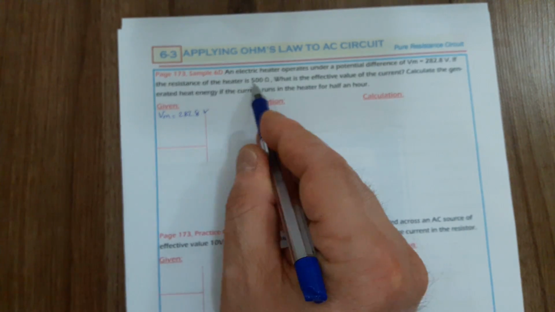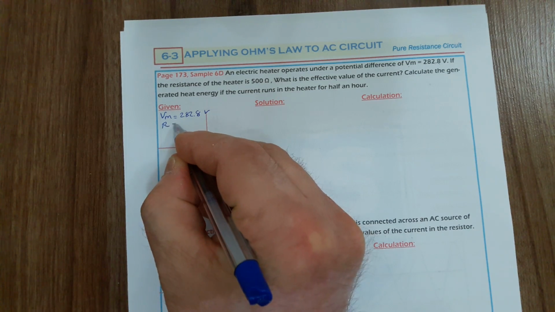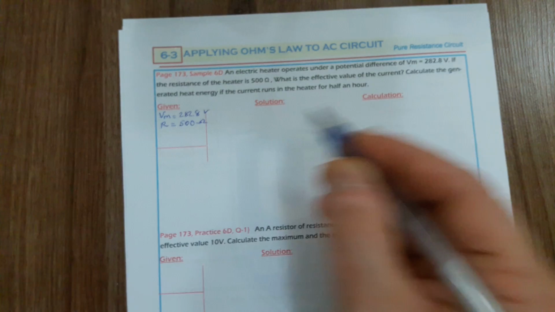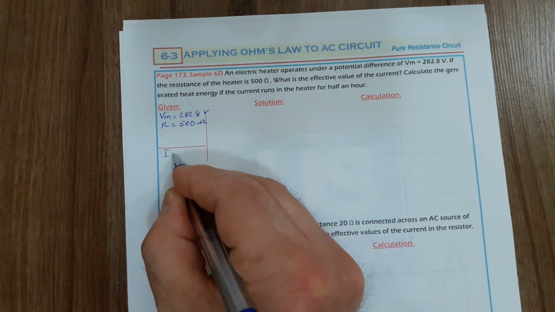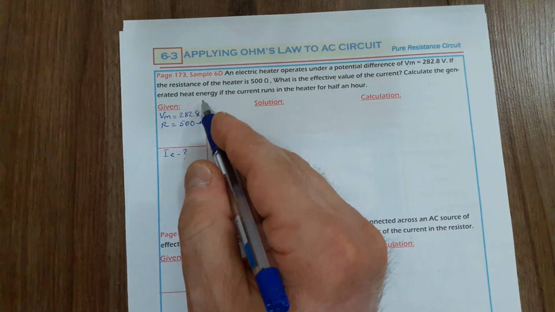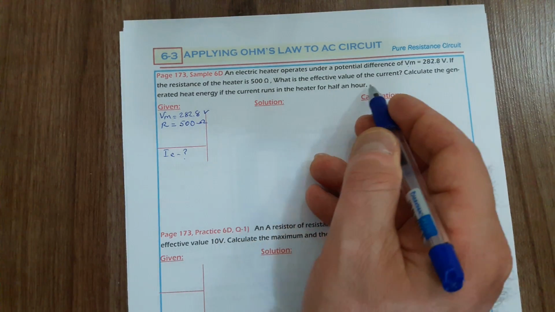If the resistance of the heater is 500 ohm, of course resistance is represented by R, 500 ohm, what is the effective value of the current? Calculate IE, the effective value of the current. Calculate the generated heat energy if the current runs in the heater for half an hour.